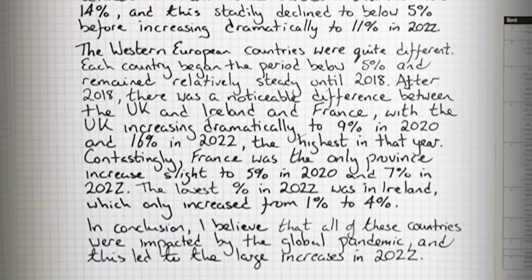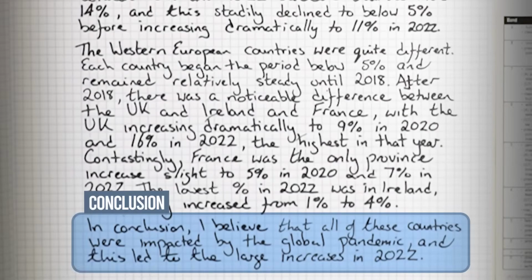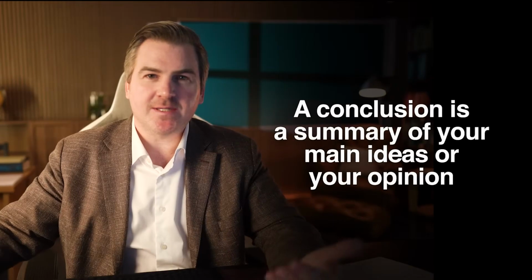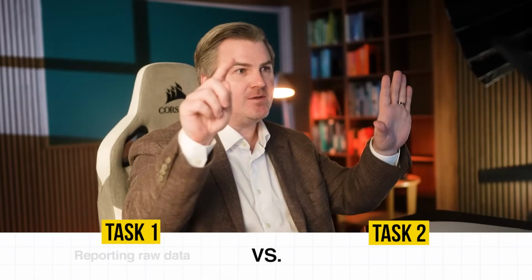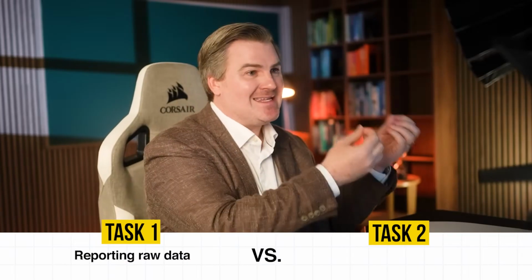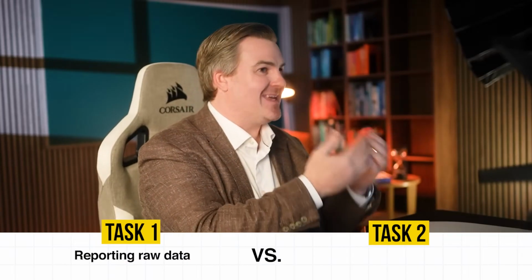First, I want you to look at the bottom of this Task 1 report. Let's think about what a conclusion actually is. A conclusion is a summary of your main ideas or your opinion. In other words, what you think about something. But let's think about what you're doing in Task 1. Are you giving any of your own ideas? Are you giving your opinion in any way? Absolutely not. You're just reporting the raw data. None of your ideas, none of your opinions are in there.